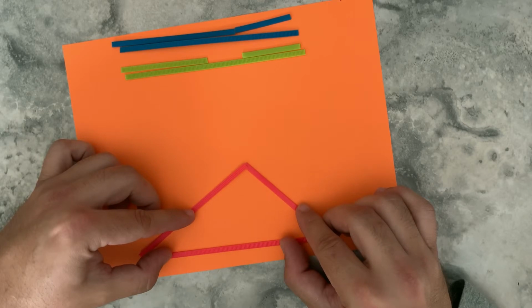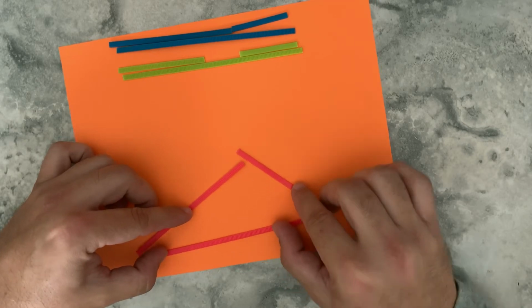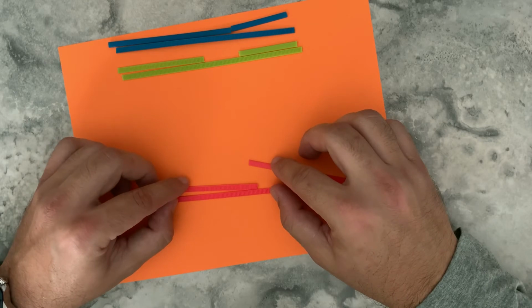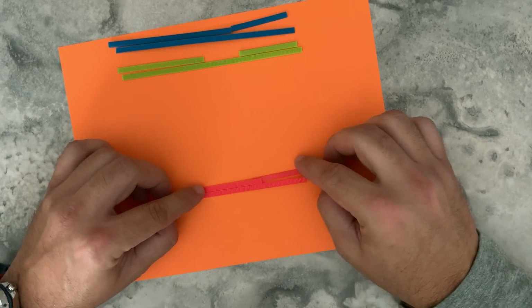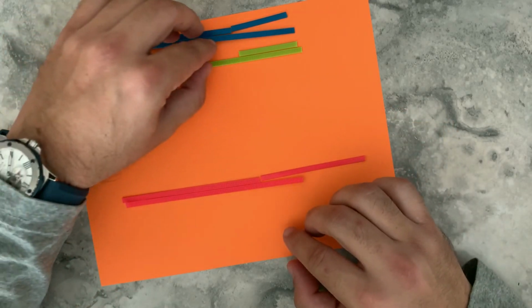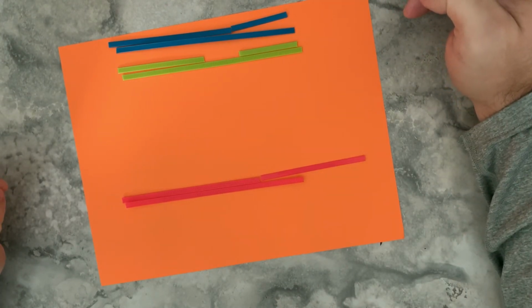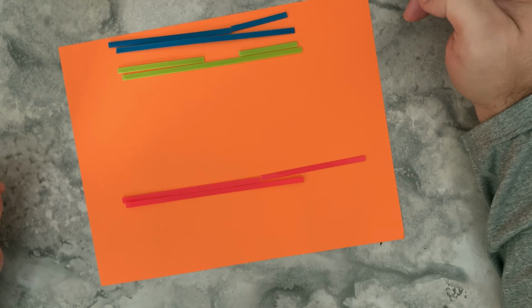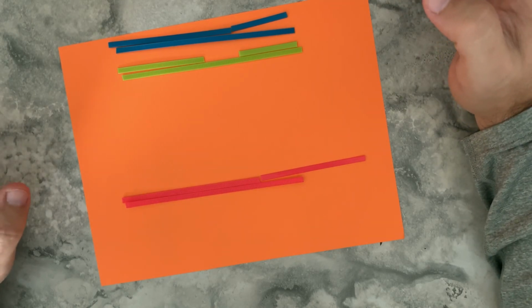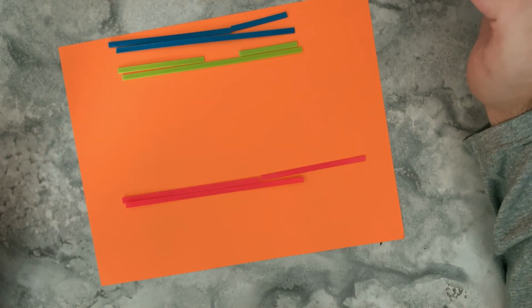And this leads to what we call the Triangle Inequality Theorem, which is that the sum of two sides of a triangle must be greater than the third side. And we're going to confirm this by looking at it again in a digital form using dynamic geometry. But this is a hands-on approach that allows you to verify a basic concept in geometry.